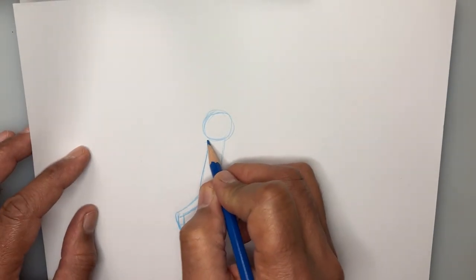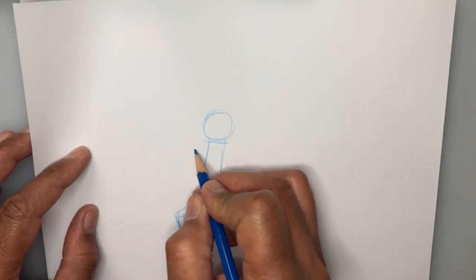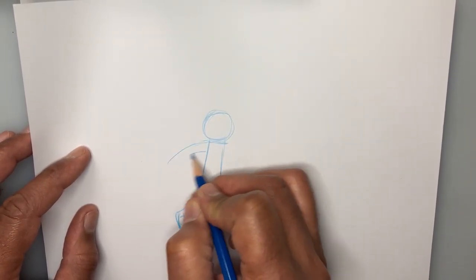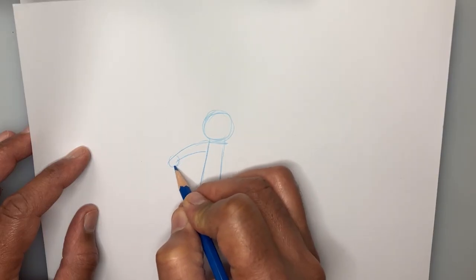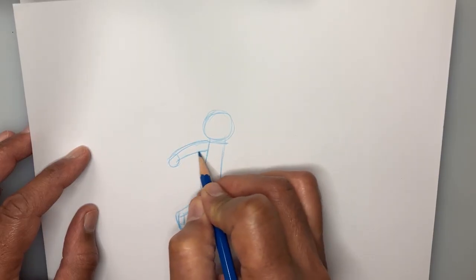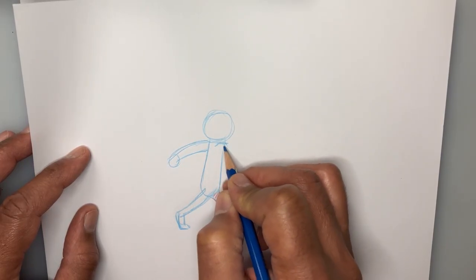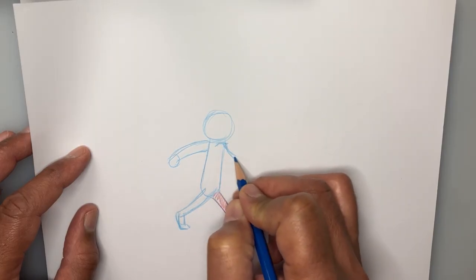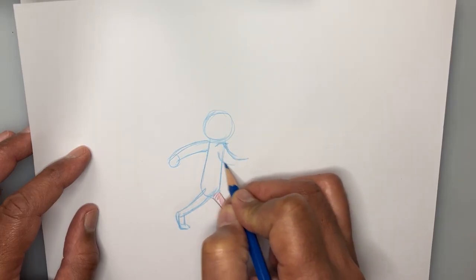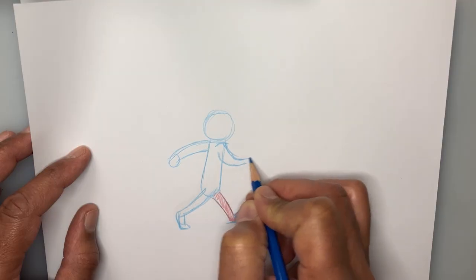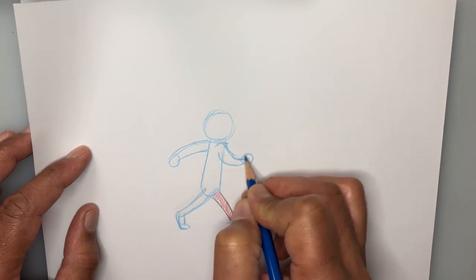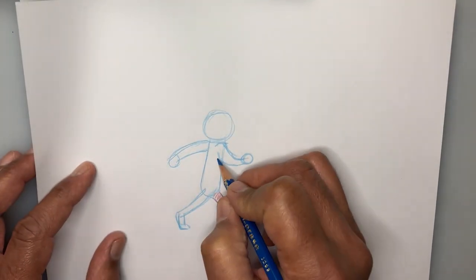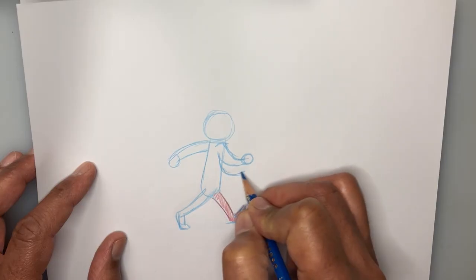So now the far arm is back. The near arm goes out with the leg that's on the other side. Should it go there? No, it should come down a little bit. It should come down here.